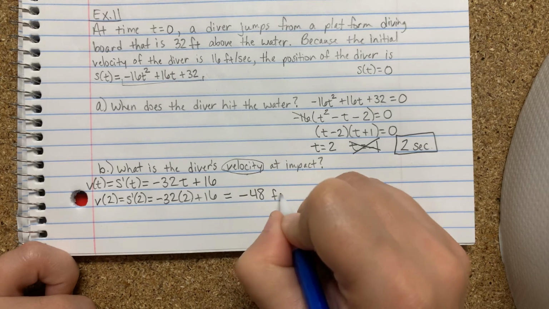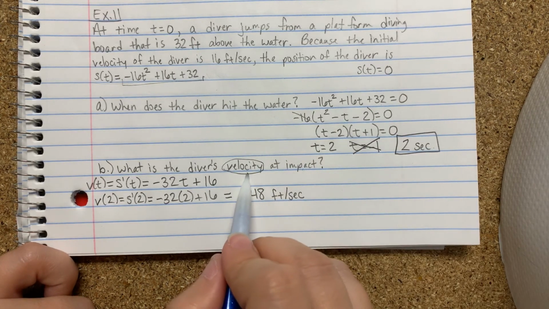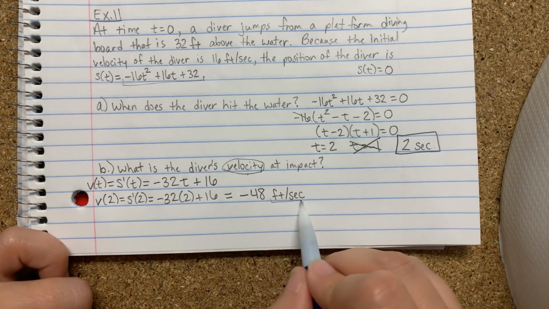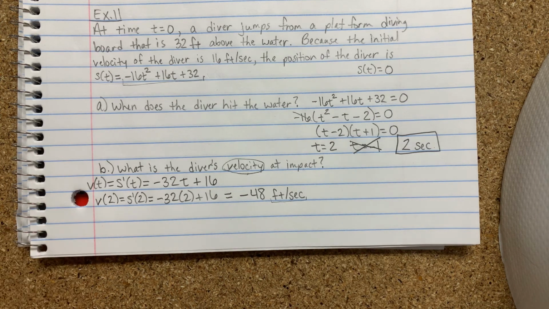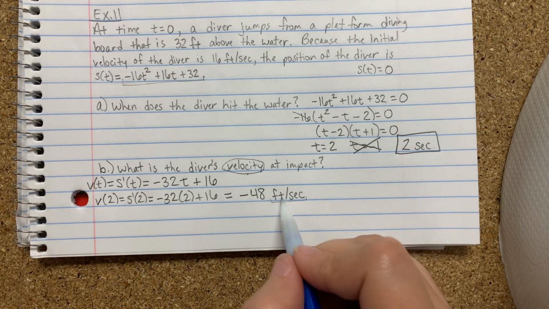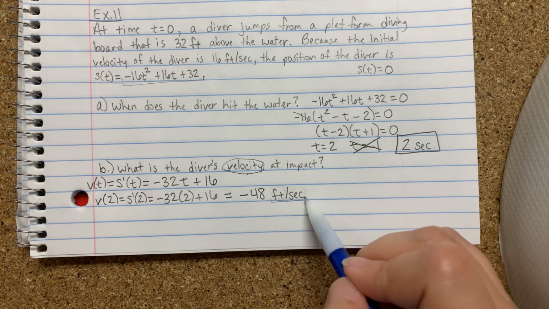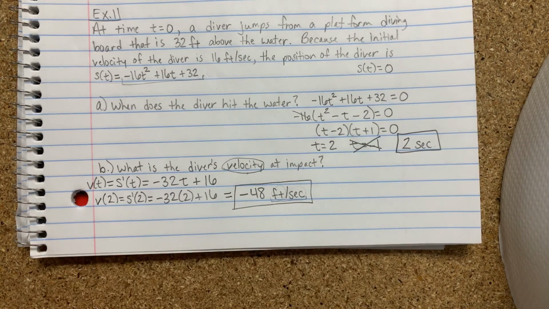And again, velocity is in feet per second. Remember, once you're doing a slope or a rate, there is some sort of rate unit, like feet per second or miles per hour. We have to make sure that we take into account our position and our time. So at negative 48 feet per second, that's the velocity. They were going downward at 48 feet per second.